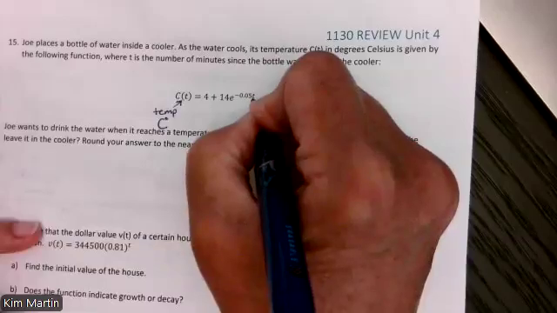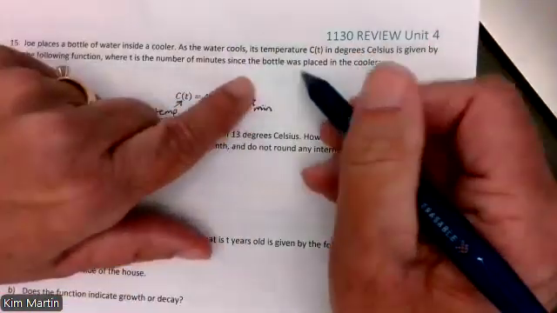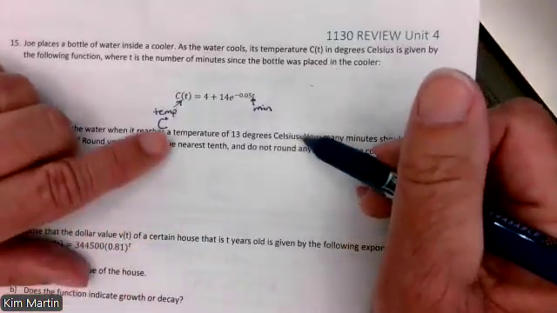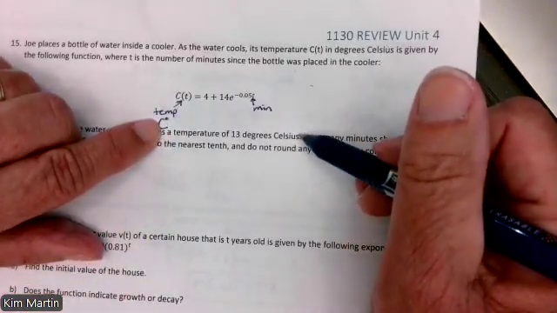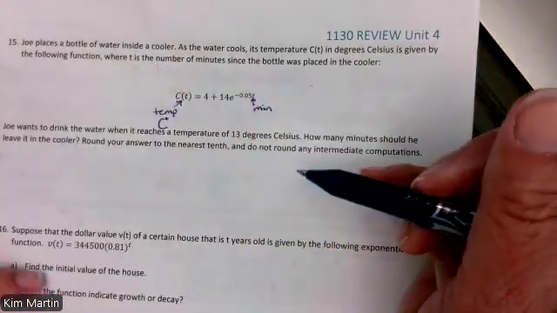We read the problem so that we know what this is and what T stands for. C of T is a temperature measured in degrees Celsius, and T is in minutes since the bottle was placed in the cooler. So if the question gives us degrees Celsius, we put the number here. If it gives us minutes, we put it here.